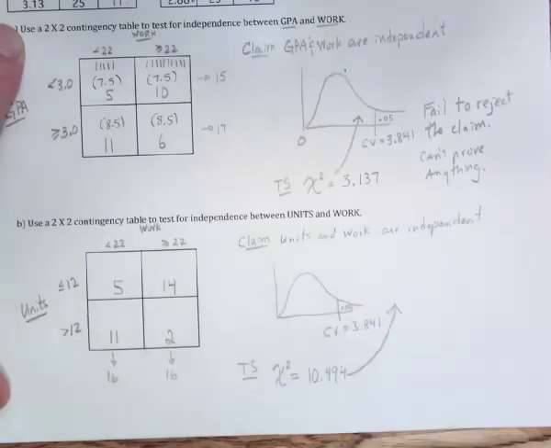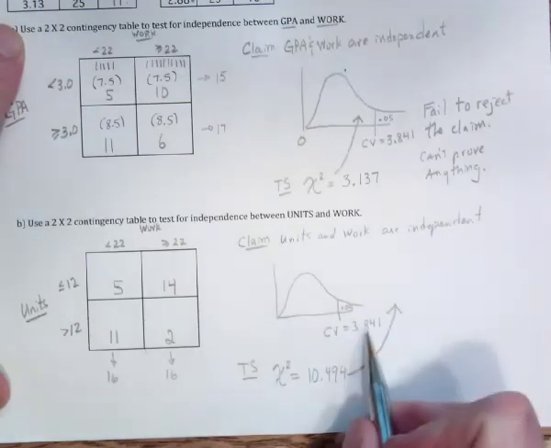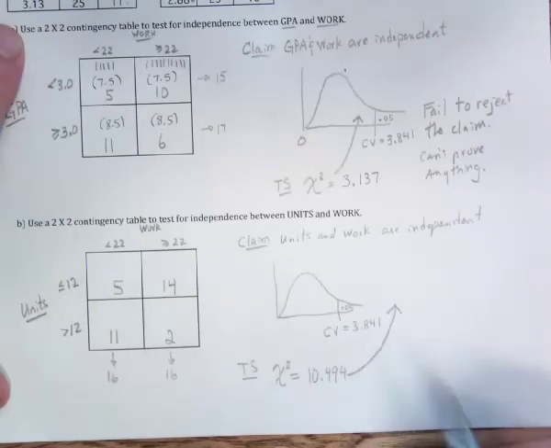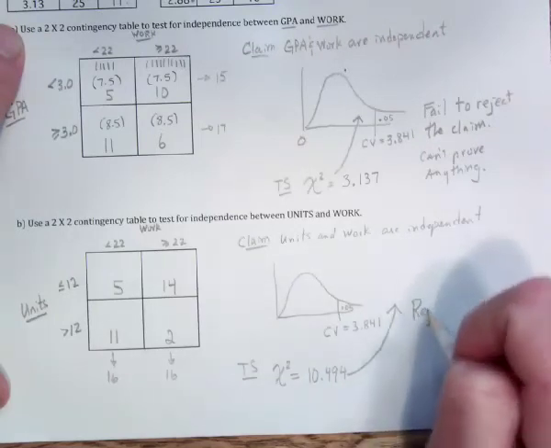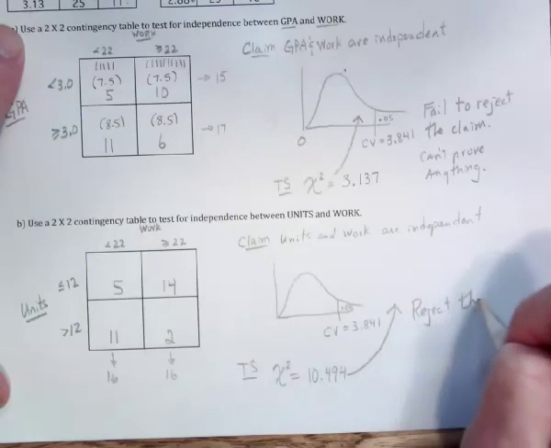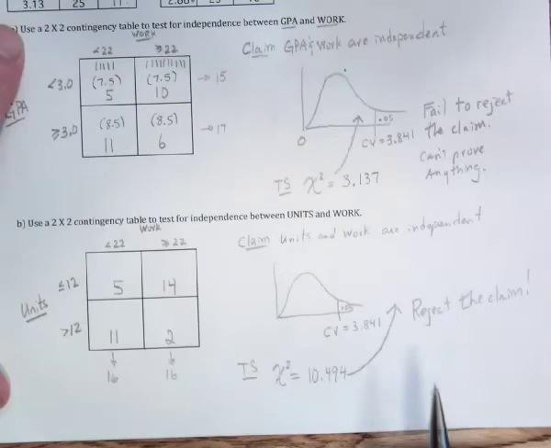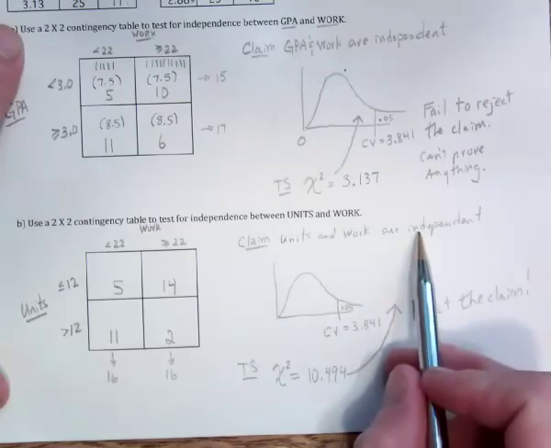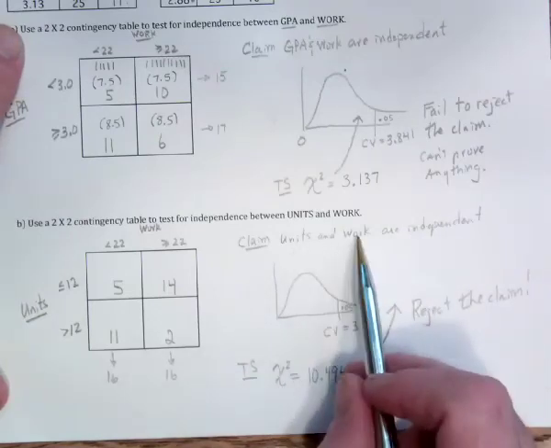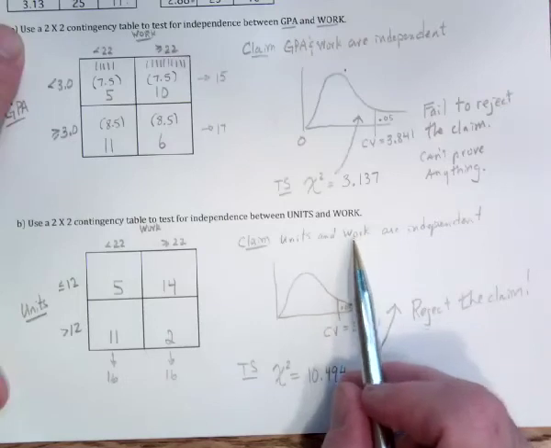Which lands way, way over to the right. So since it goes past 3.841, that means that definitely reject the claim. So that means that these two things are not independent. That means they do depend on each other.